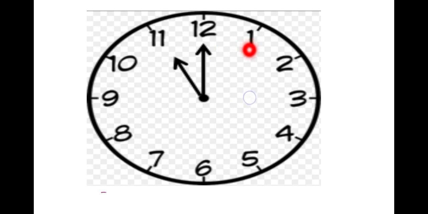Alright children? Okay, now the minute hand from here to here will take 5 minutes. From here to here, another 5 minutes. So 5 plus 5 is 10. When it comes here, it will take another 5 minutes, another 5 minutes, like that. To do a full round of this clock, it will take how much time?